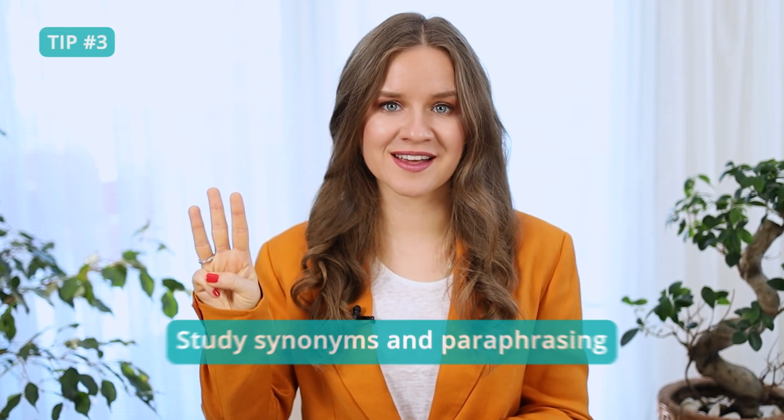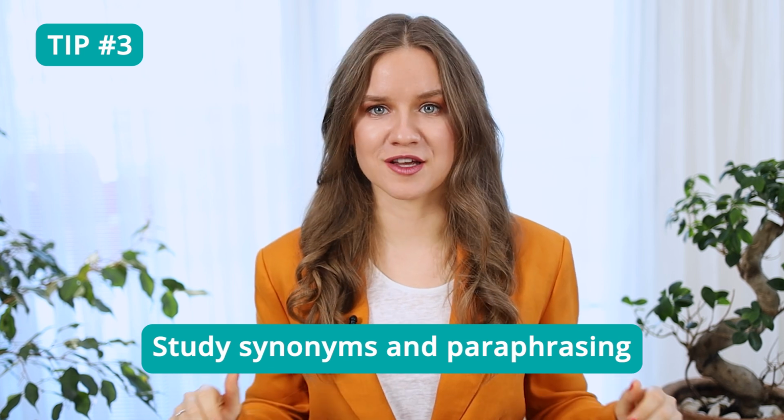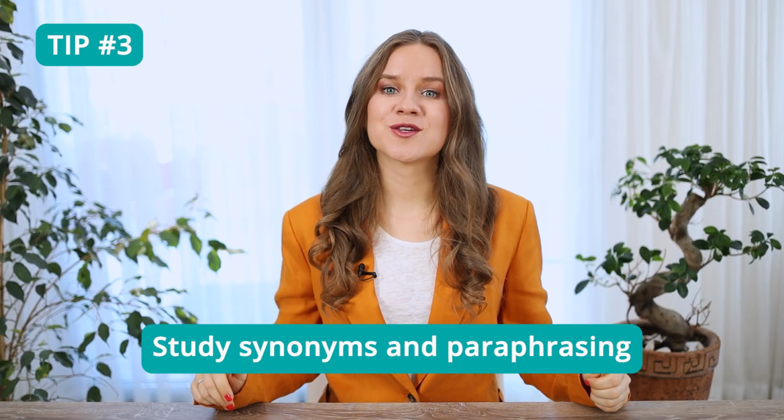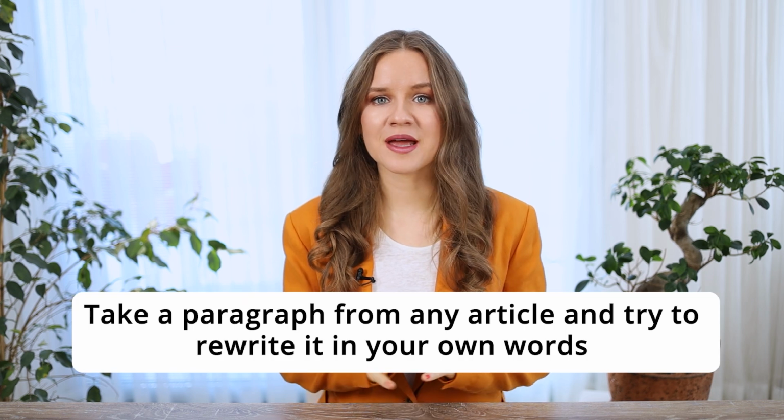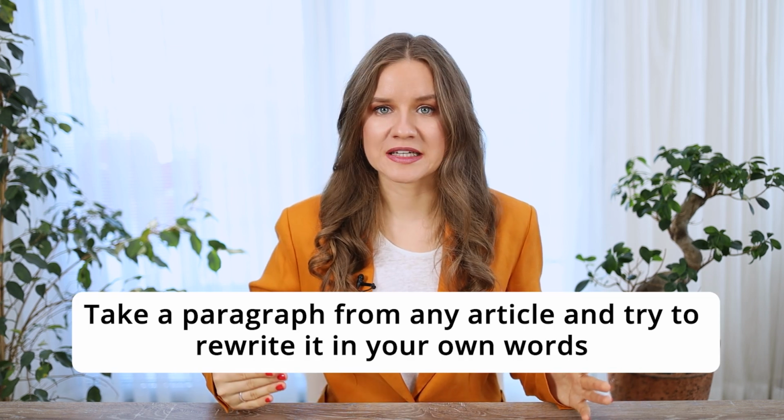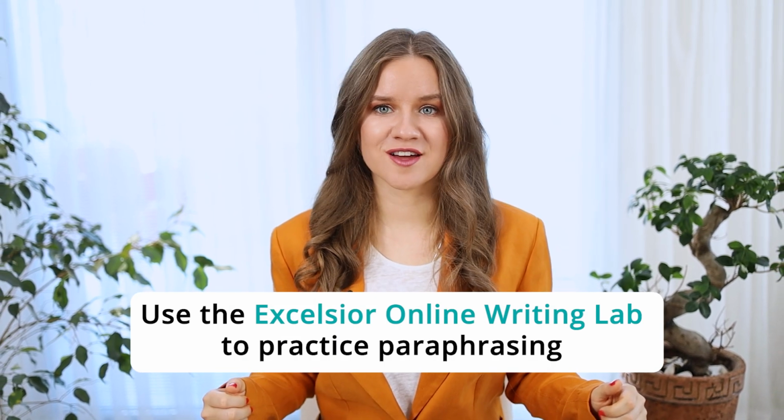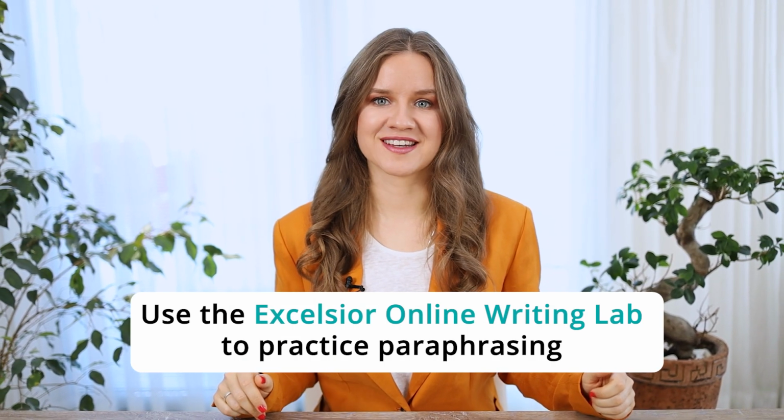Tip number 3, study synonyms and paraphrasing. As we just discussed, you'll need to efficiently paraphrase the questions for Task 1 and Task 2. To do this, you need to be good at paraphrasing. To practice, simply take a paragraph from any article and try to rewrite it in your own words. You can also use the Excelsior Online Writing Lab for fun paraphrasing exercises.